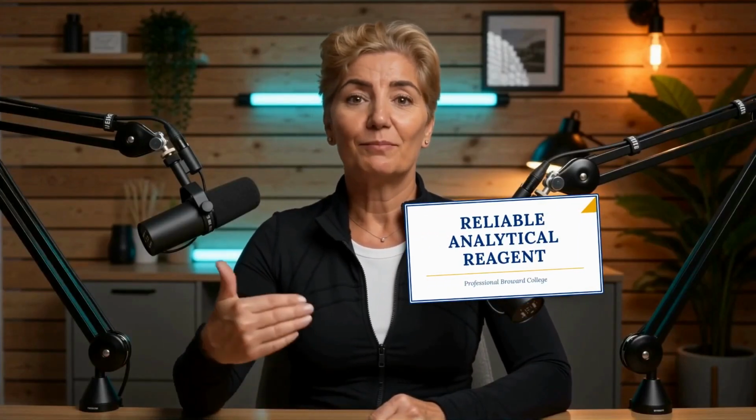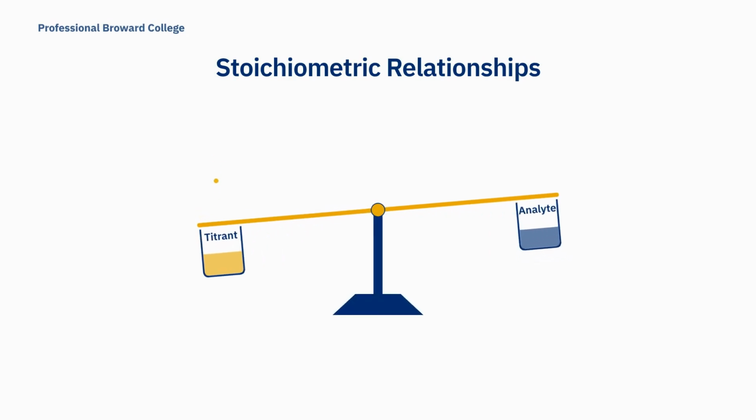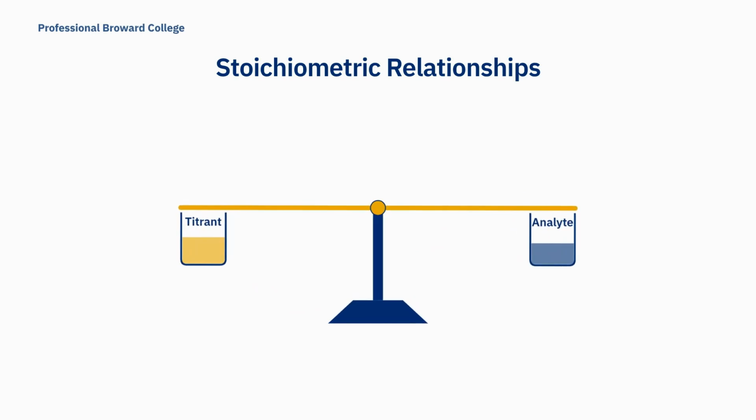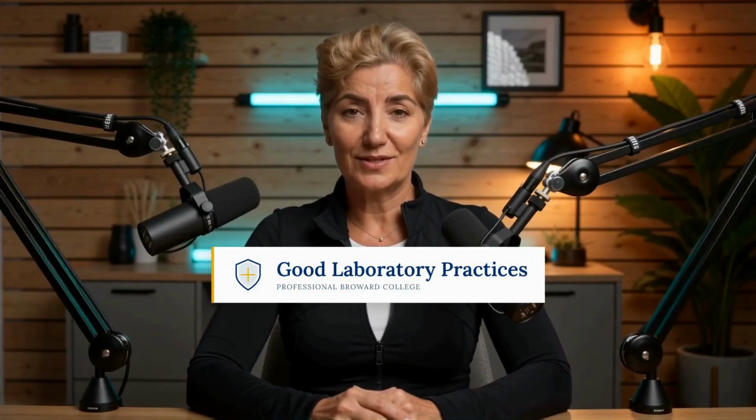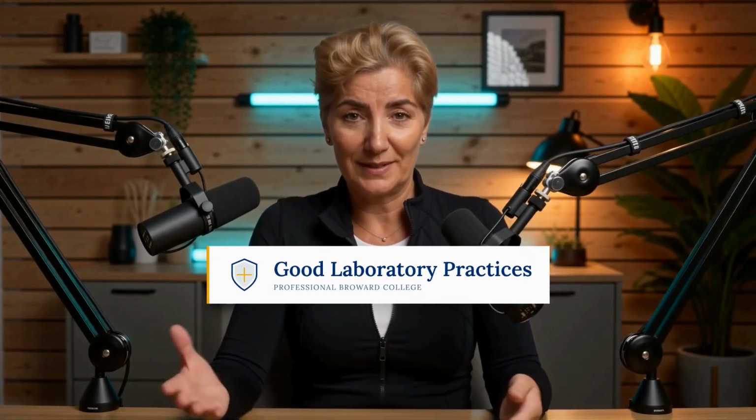Every balanced chemical equation provides the mole ratio between reactants, making this a reliable analytical method. These stoichiometric relationships make it possible to relate the amount of titrant used to the amount of analyte present to obtain accurate results. Follow these good laboratory practices throughout your experiment.